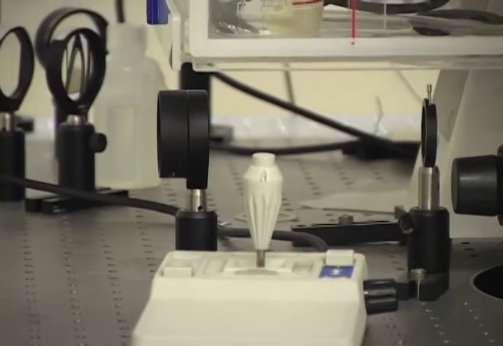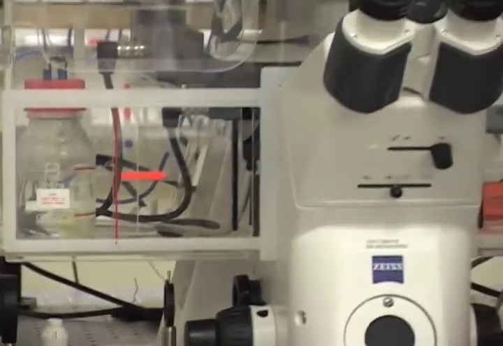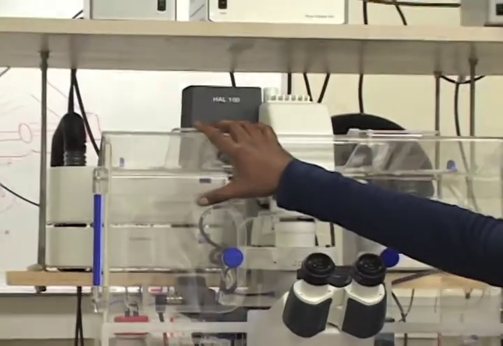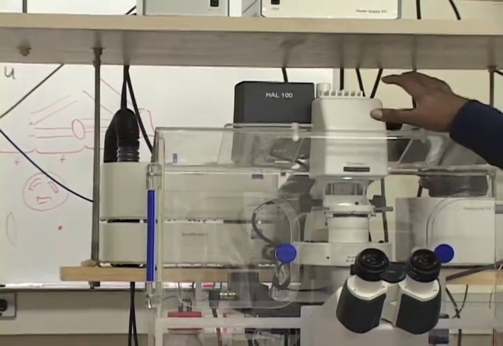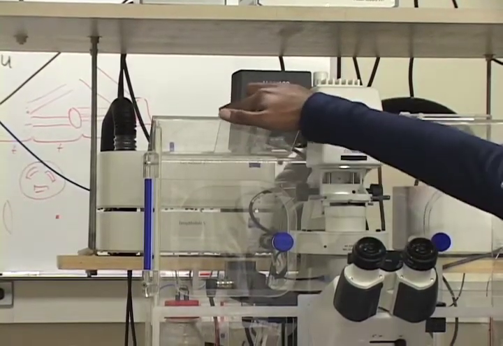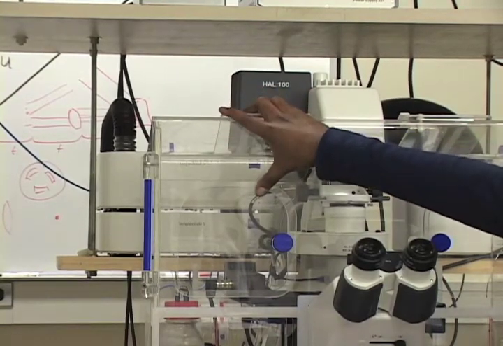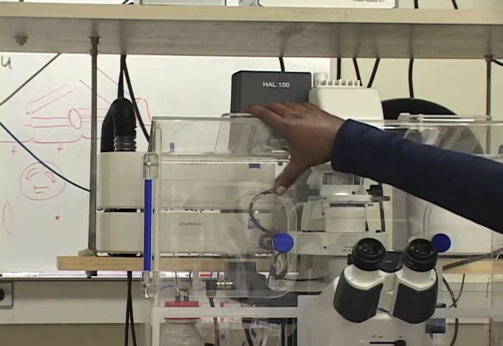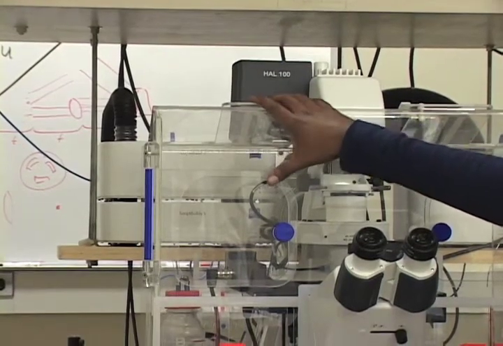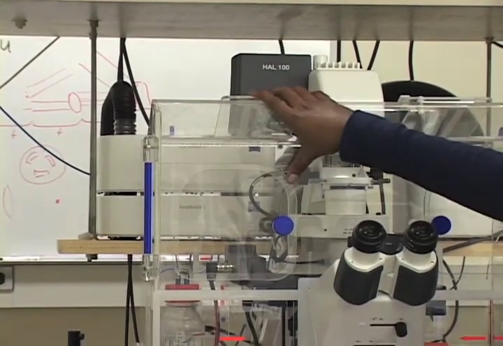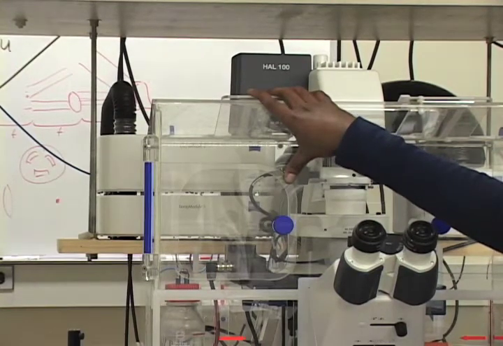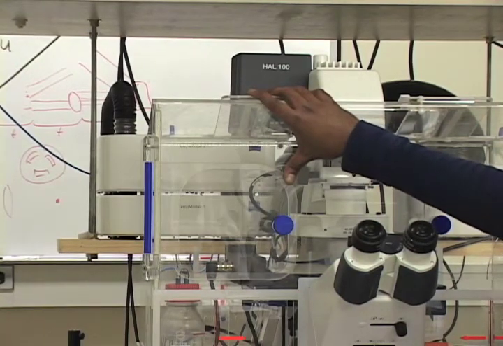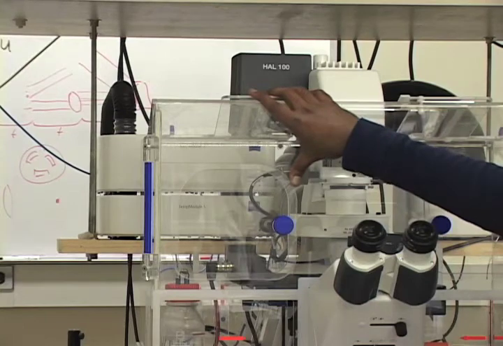The second component that has really benefited us a lot is this heating and incubation system. We have a heating unit, a temperature module and a CO2 module that Carl Zeiss builds, and they build this little incubation chamber that goes over the scope. We can maintain the temperature inside this chamber at 37°C with the proper humidity at 5% CO2 level.